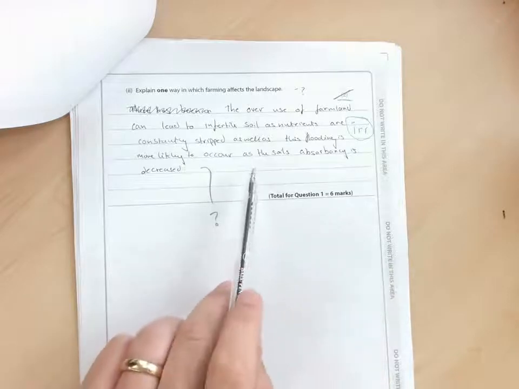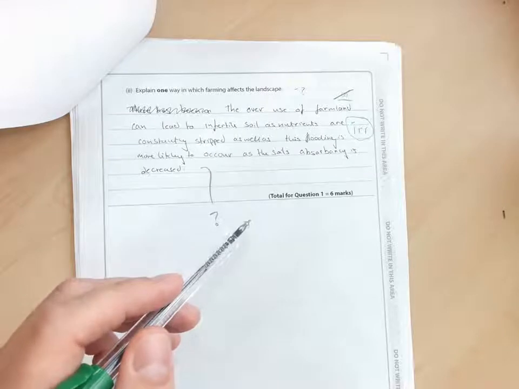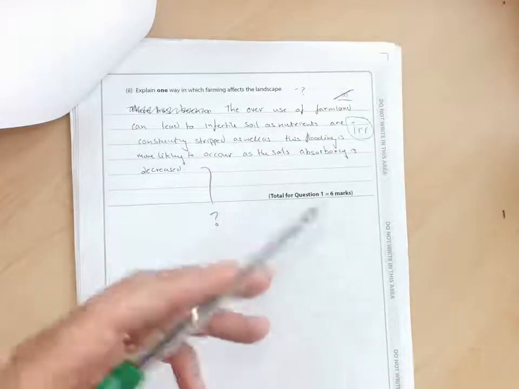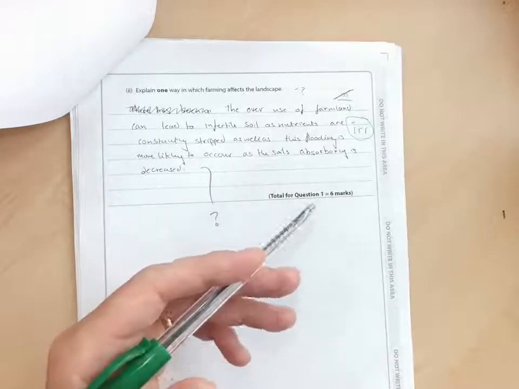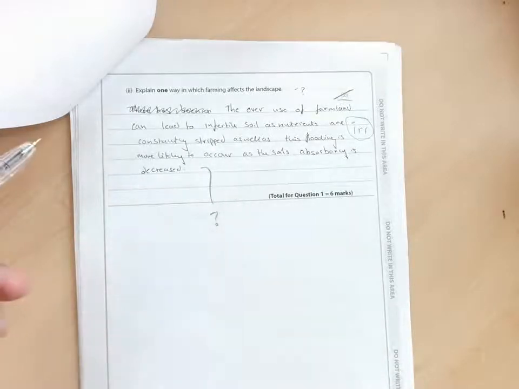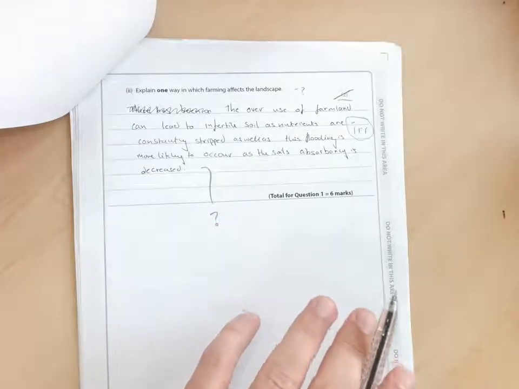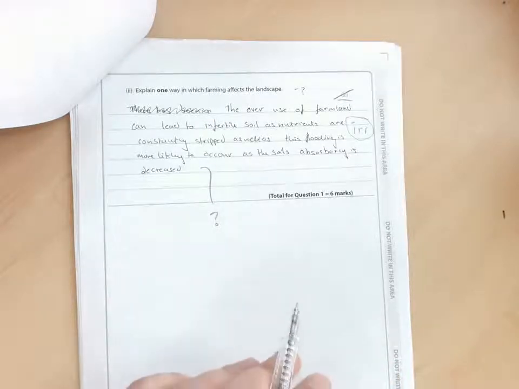She could have gone for initially mentioning that farming strips away the land surface and replaces the natural covering with monoculture, so it reduces the biodiversity. She could mention that it strips away the natural covering and replaces it with monoculture, which makes the landscape very similar, takes away the differences in colours or differences in plant and animal life.